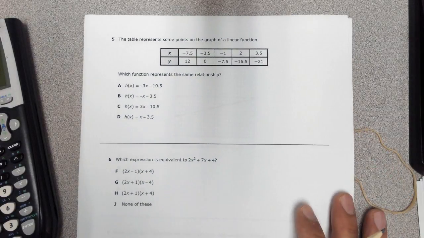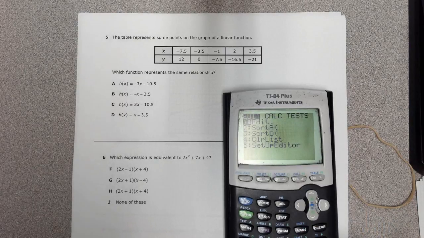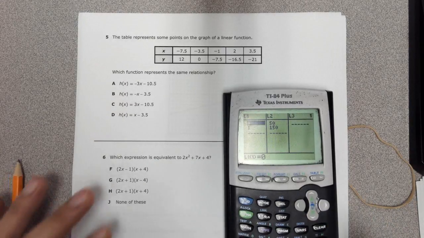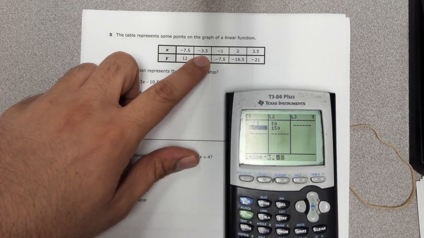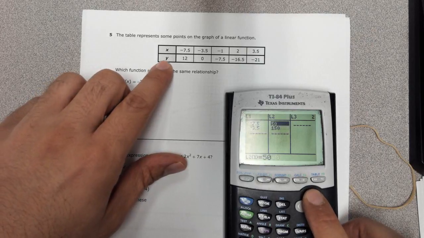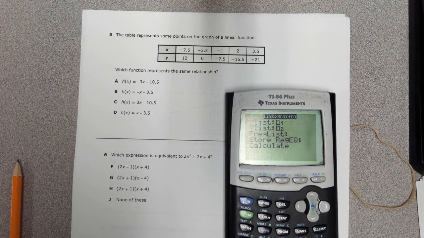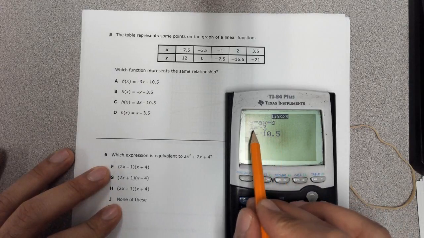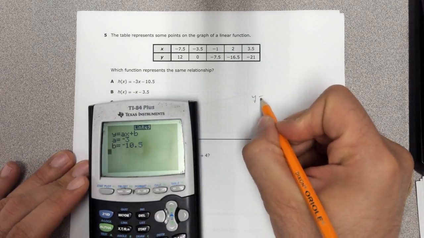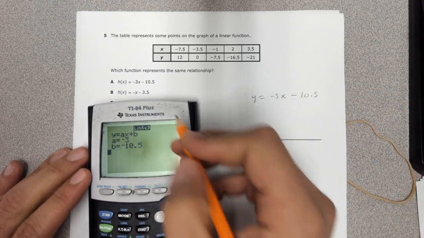Second question on the test is question number 5. Again, question number 5 has a table. So again, you ask yourself, which button on the calculator do I use? In this case, I'll use the stat again, because I have points. Alright, I only need 2 of them. The x is negative 7.5 and negative 3.5. Now the y is 12 and 0. Again, I go stat to the right for a bunch of enters. In this case, they're asking for the equation, which is y equals ax plus b, where a is negative 3 and b is negative 10.5. And that would be a.